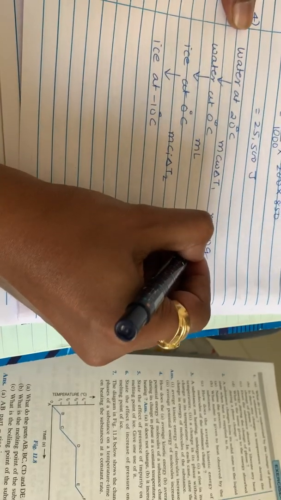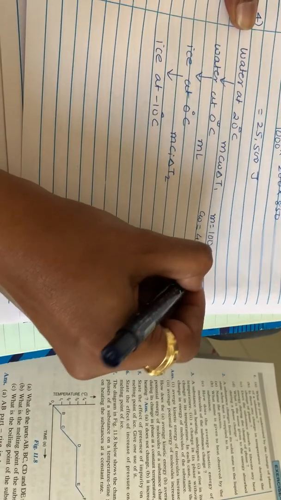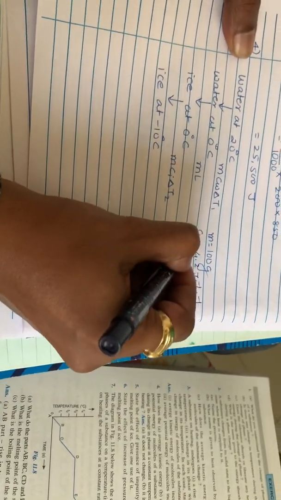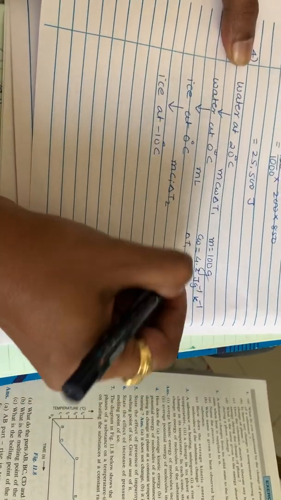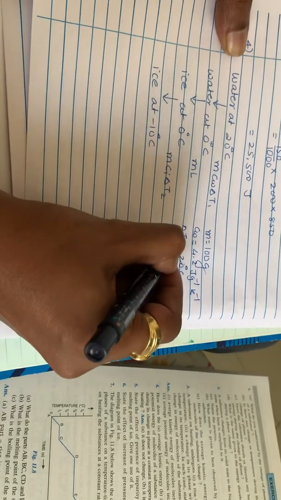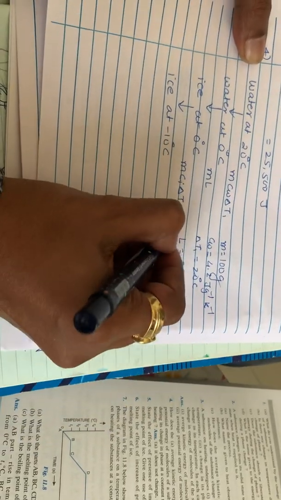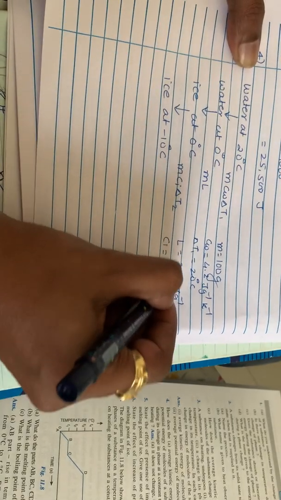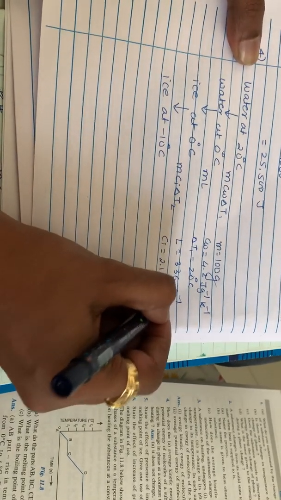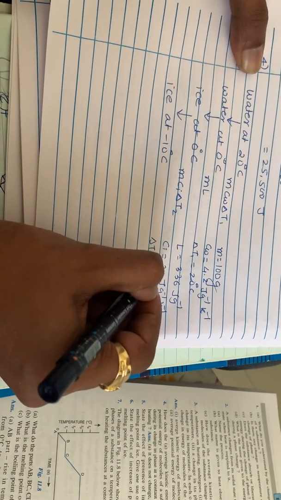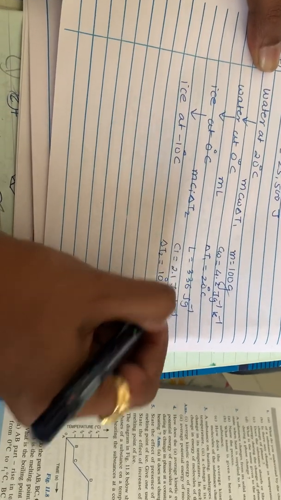CW is 4.2 joule per gram per Kelvin. Delta T1 is 20 degrees Celsius. L is 336 joule per gram. CI is 2.1 joule per gram per Kelvin, and delta T2 is equal to how much? It is 10 degrees Celsius.